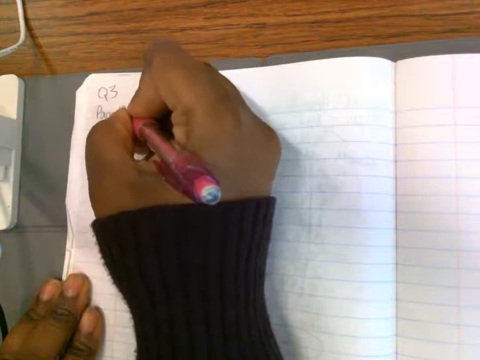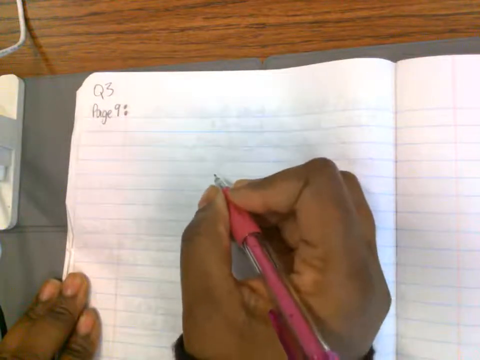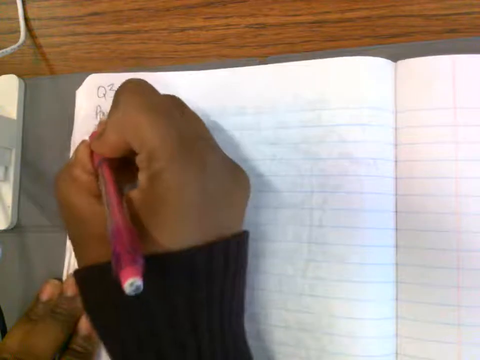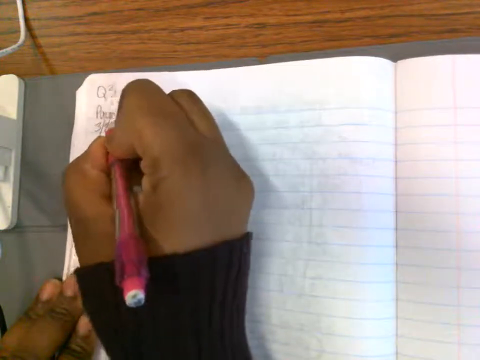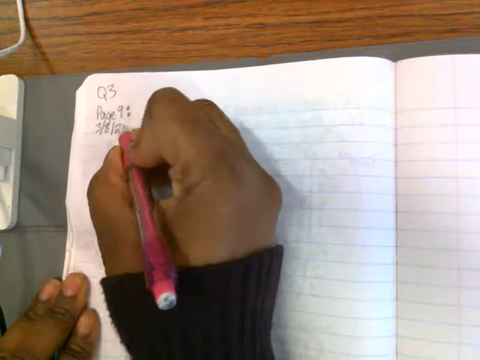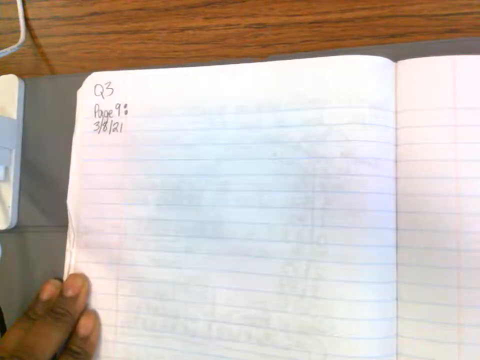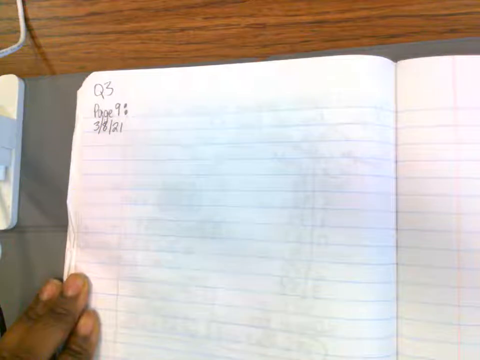We're going to write the title here in a minute. Under page 9, we're going to write the date. Remember, we agreed to start doing that more so we can find these pages. Today is March the 8th, 2021, so 3/8/21.